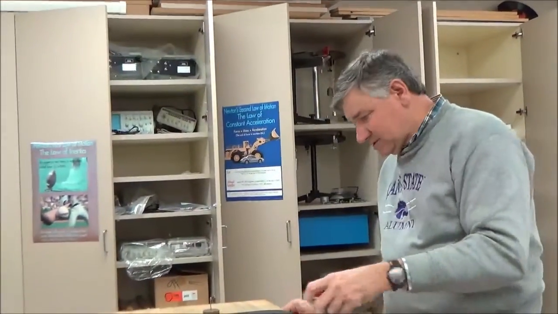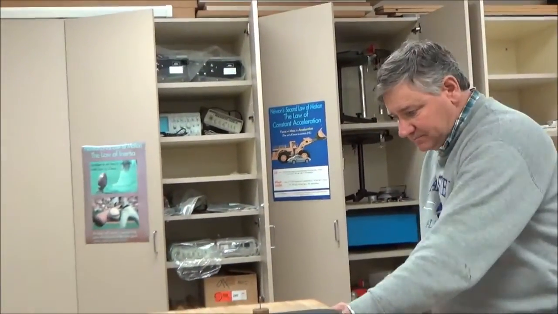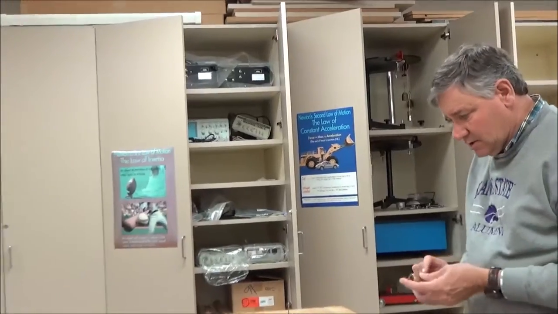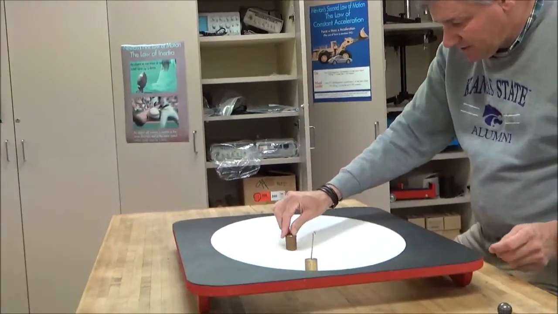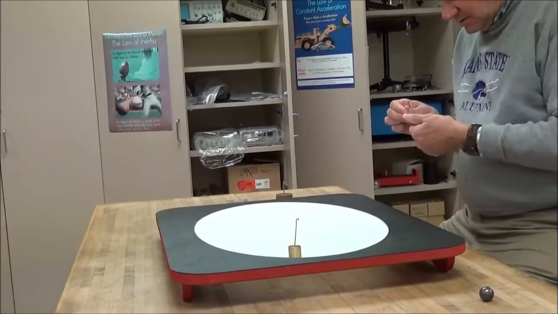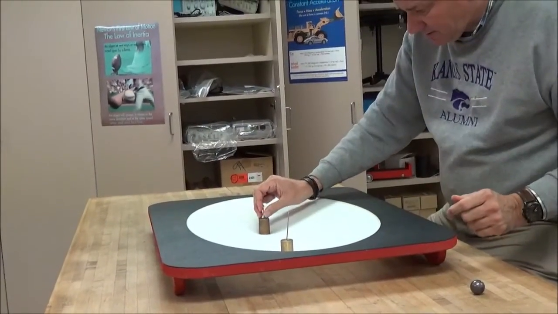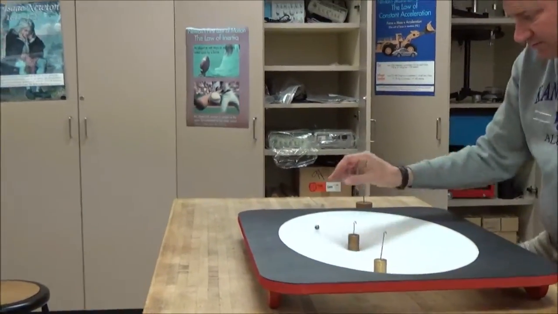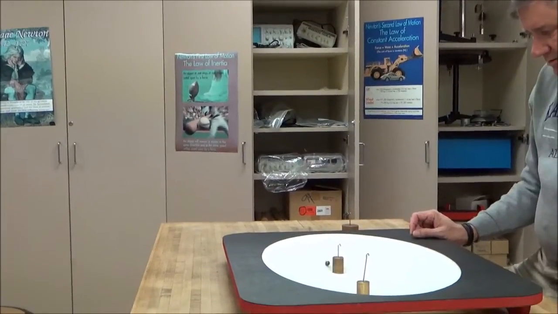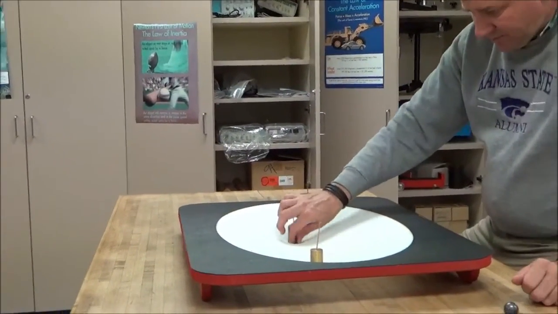Now, where it gets weird is when you have a binary star, where you have two deep gravitational wells. Here we go. Now when you try to do an orbit, you've got some really weird things going on.